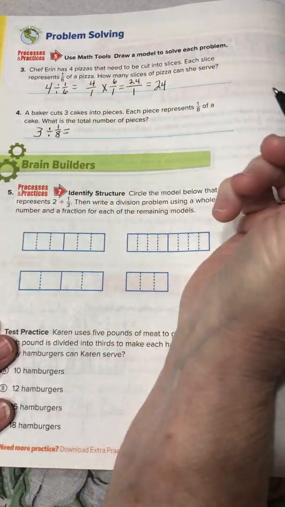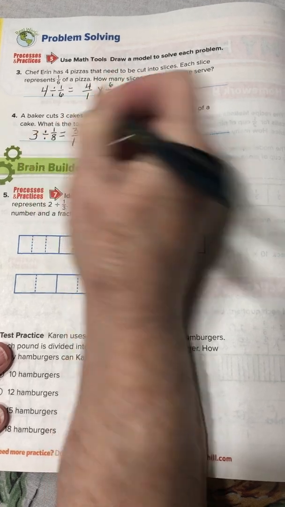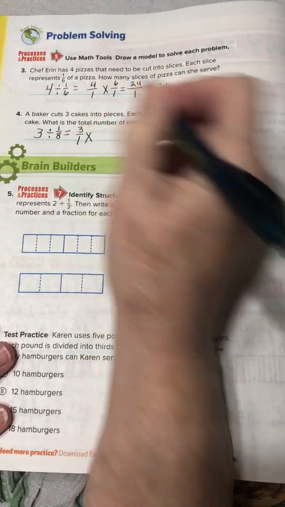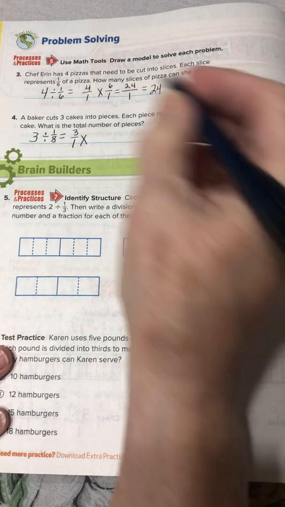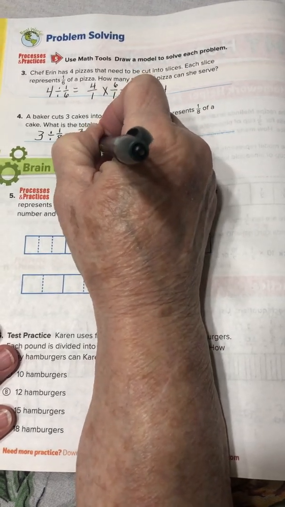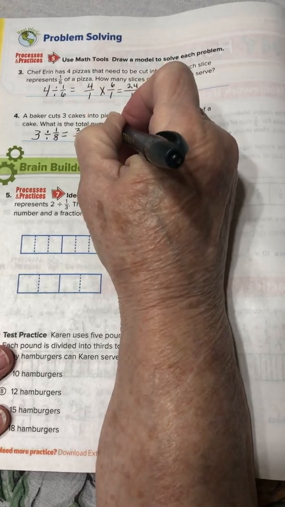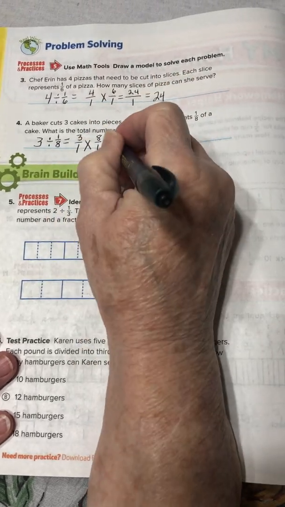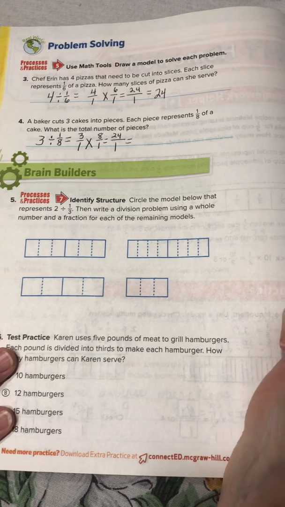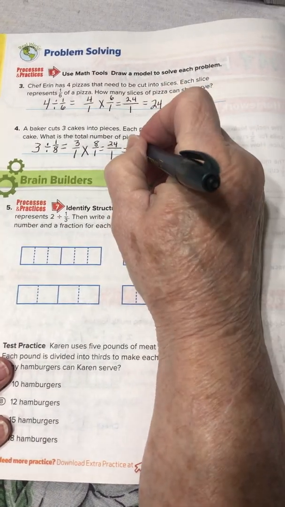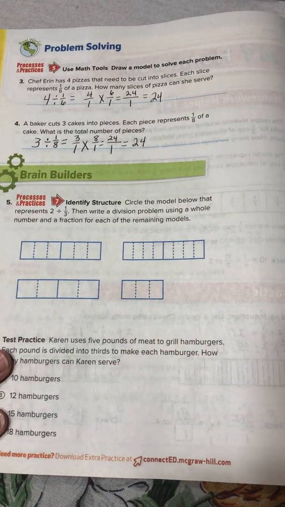We're going to rewrite that as 3 over 1 times, we have to write the reciprocal of 1/8, which is 8 over 1. And we can multiply. 3 times 8 is 24, and 1 times 1 is 1. That's improper. 24 divided by 1 is 24, so he's going to have 24 pieces of cake.